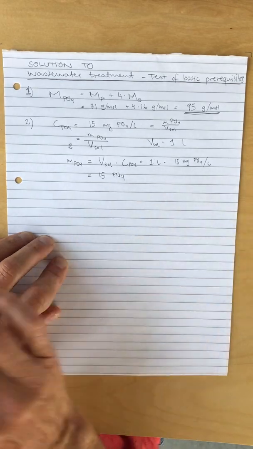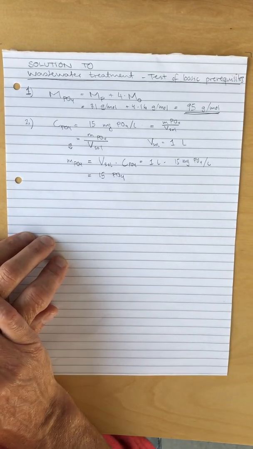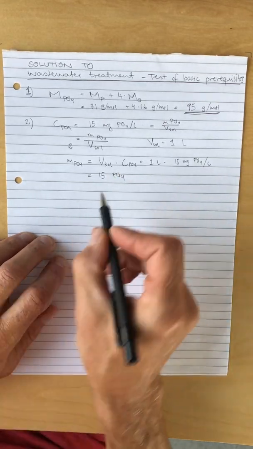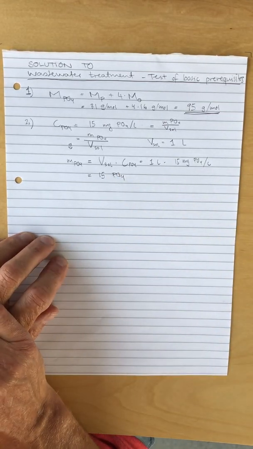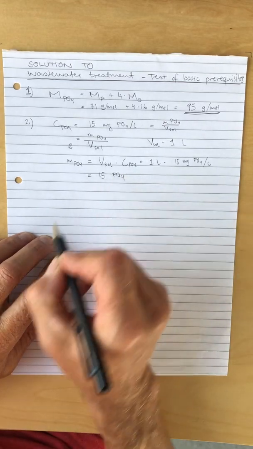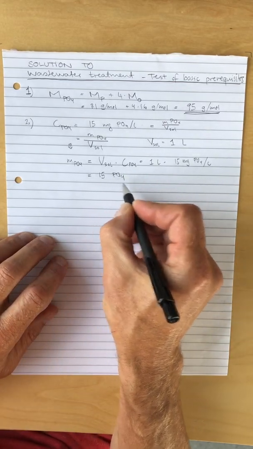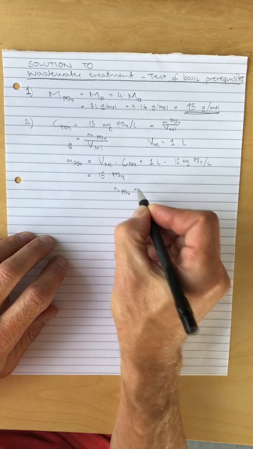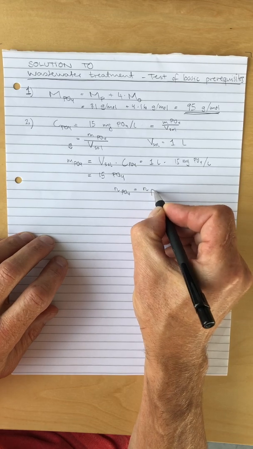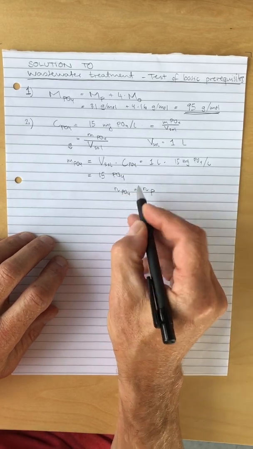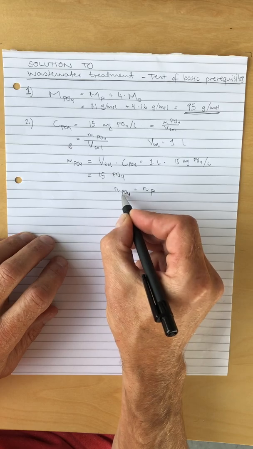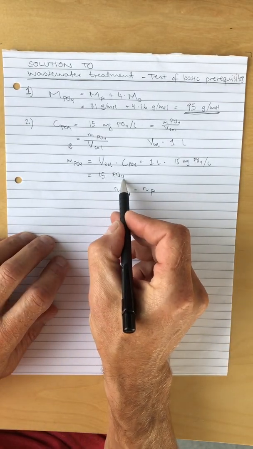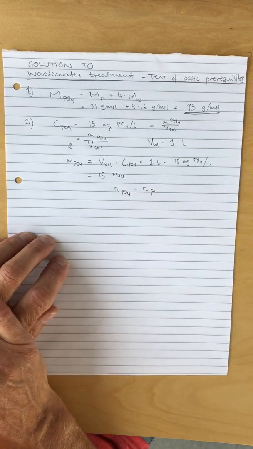So now I found out how much PO4, but I really want to know how much phosphorus. So element P I've got. So I've got 15 milligram orthophosphate, but how much phosphorus do I have? So looking at this, I can see that for every 1 mole of PO4, I have the same number of moles of phosphorus, because for 1 molecule of PO4, I have 1 phosphorus atom in it.